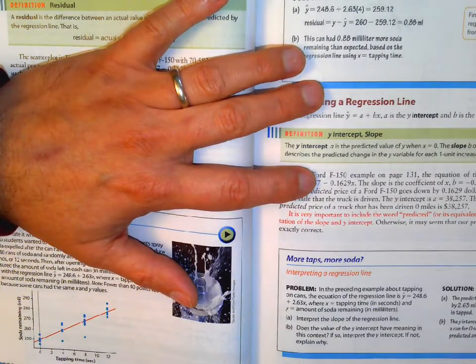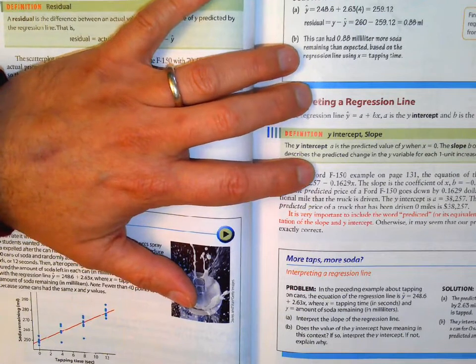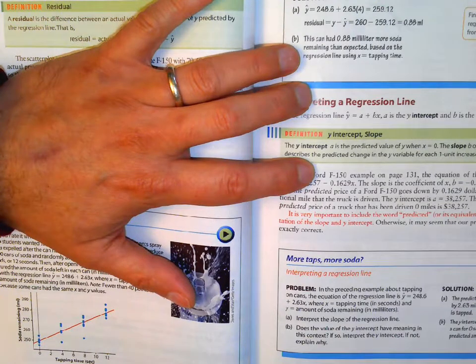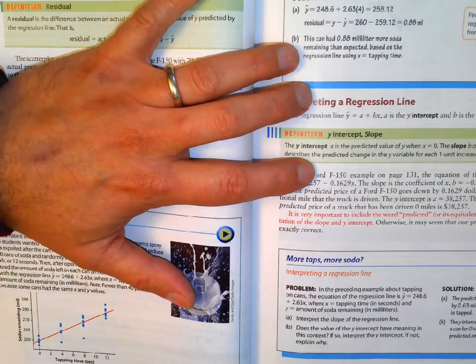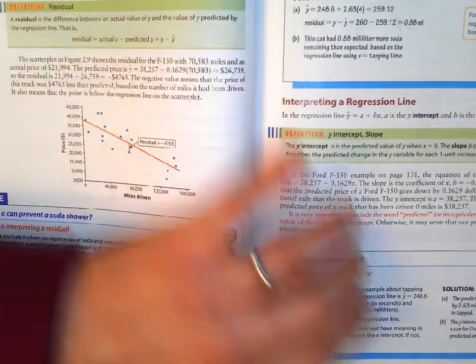It has some meaning because it is possible to tap the can for 0 seconds, and it's basically telling us how much soda is left. If you don't tap at all, that's how much soda you would expect to have. So it does have some meaning here. But like I said, it's not always going to have a meaning.